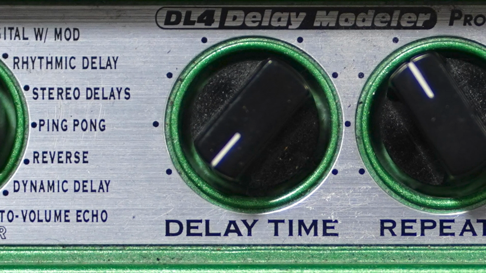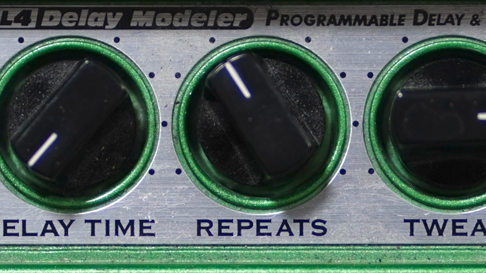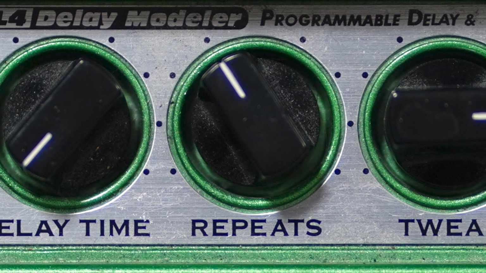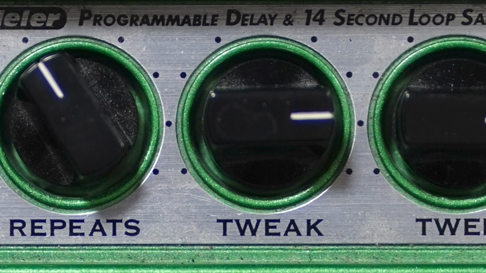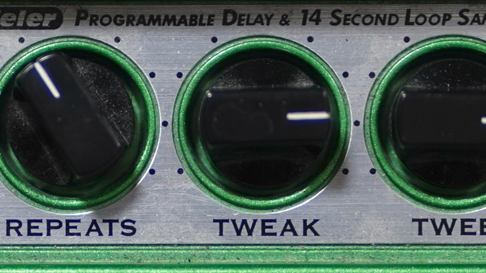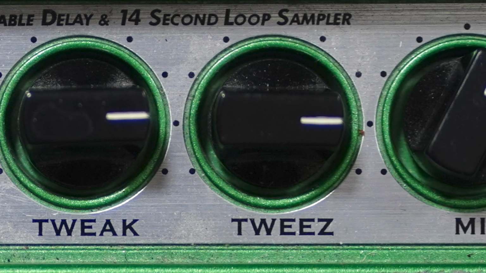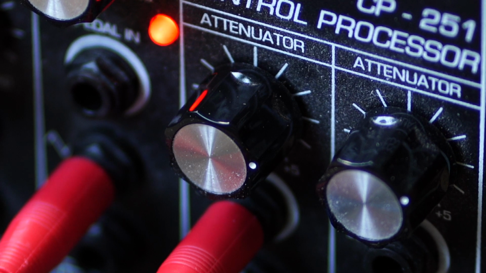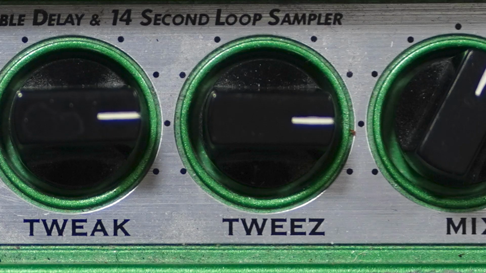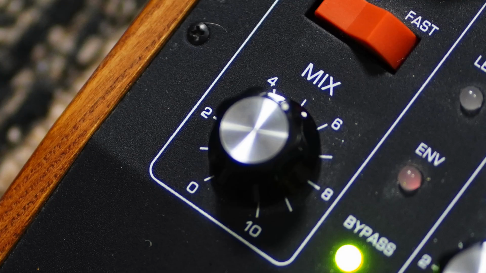So what you do, according to the comment, is to set the delay time at 0 because we're not interested in the delay, and the repeats are set to 4. But I found that it doesn't really matter where you set it as long as you don't go past 8, because then you start to self-oscillate. Then you have the tweak and the tweeze, and the tweak in this mode adjusts the sweep speed. So you can say that it corresponds to the rate of the LFO. And the tweeze adjusts the sweep depth, so you can say that it corresponds to the attenuator knob on the control processor, or the LFO. And then you have the mix knob, which is quite self-explanatory, wet and dry, which you have on the low pass filter as well.